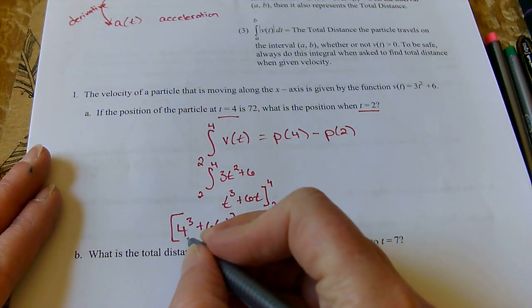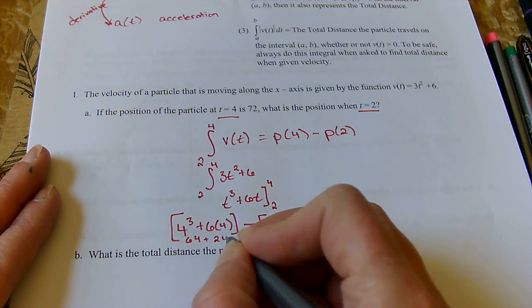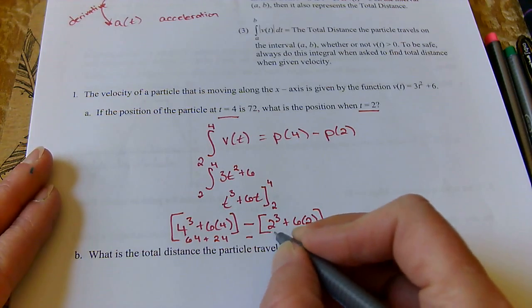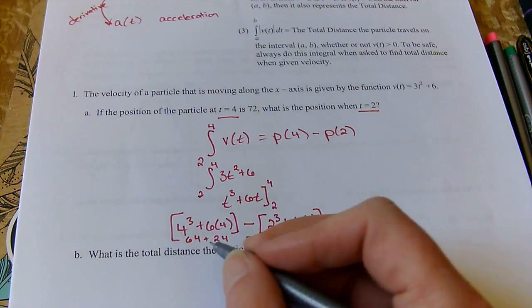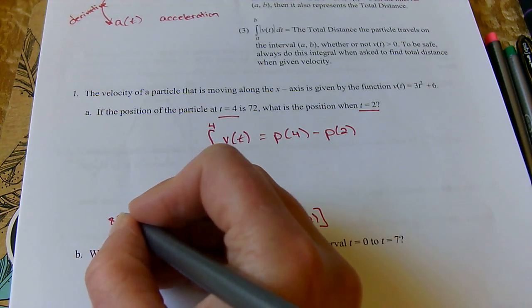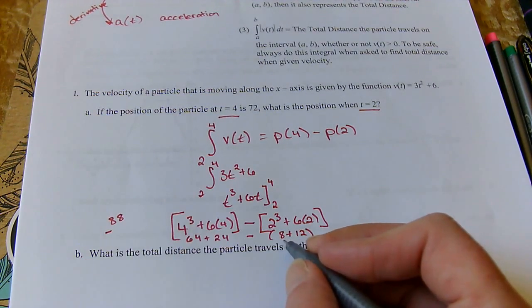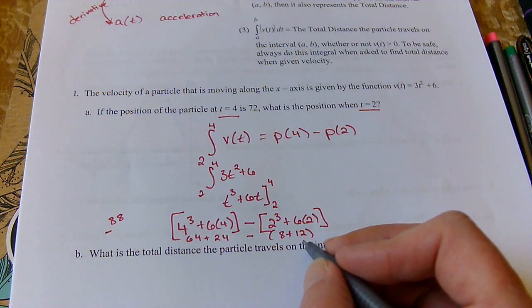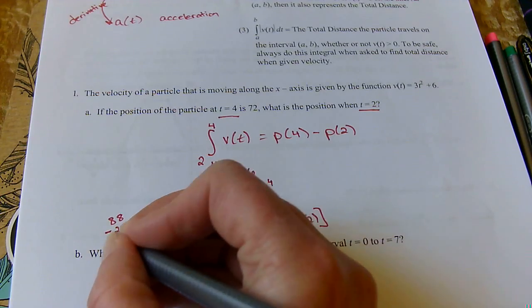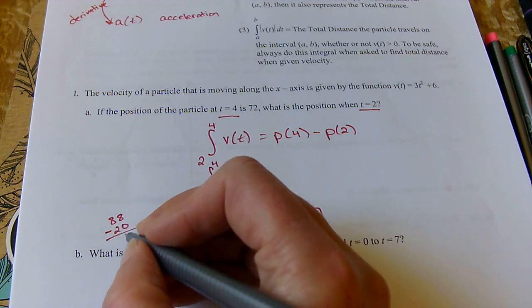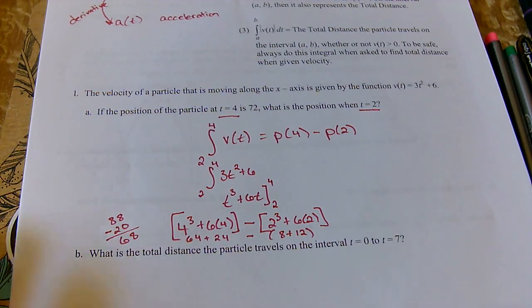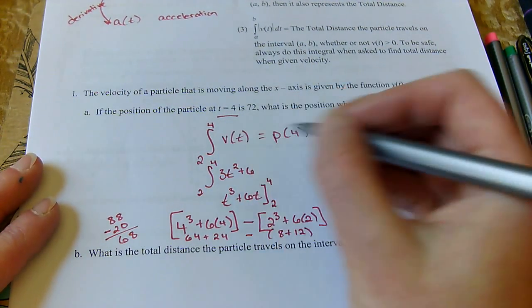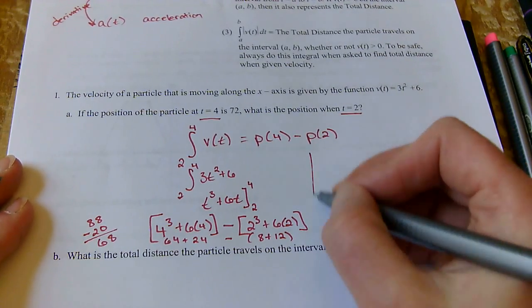Well, let's see. That's 64 plus 24 minus 8 plus 12. Let's see, that's 88 minus 20. Total distance of 68. Okay, so I've traveled a total distance of 68. Let me rewrite some of this.